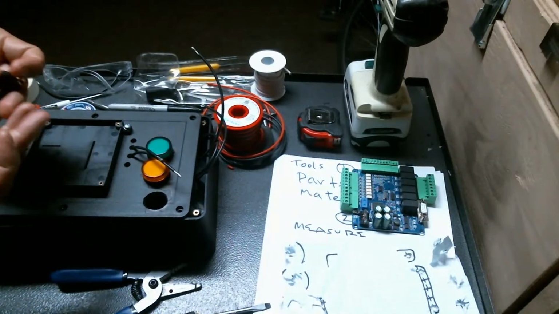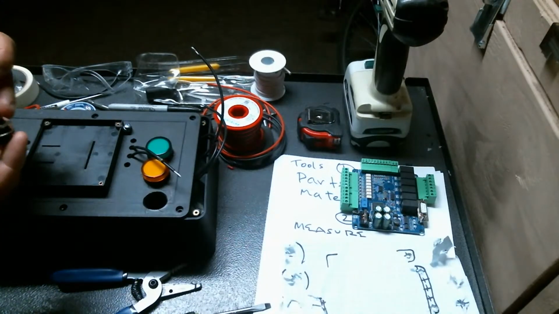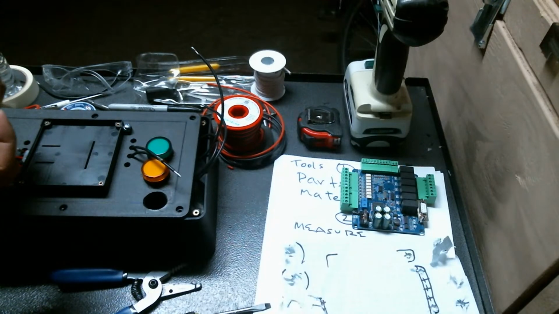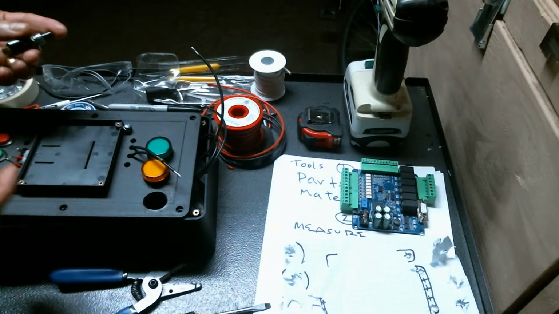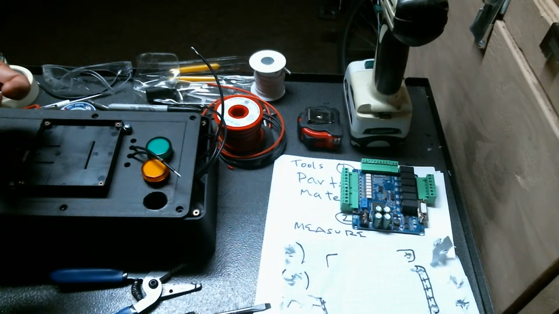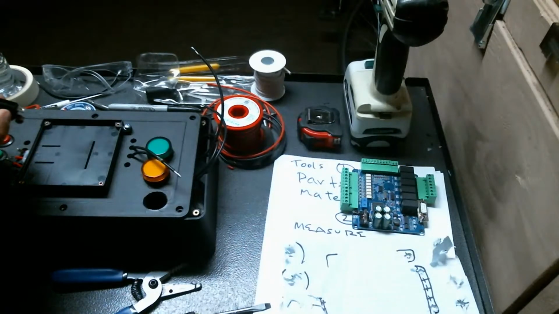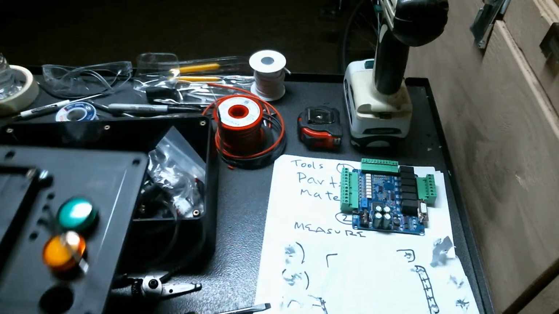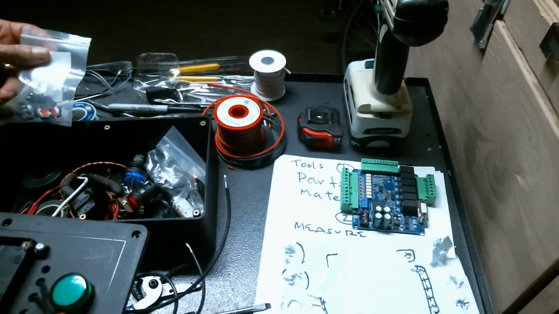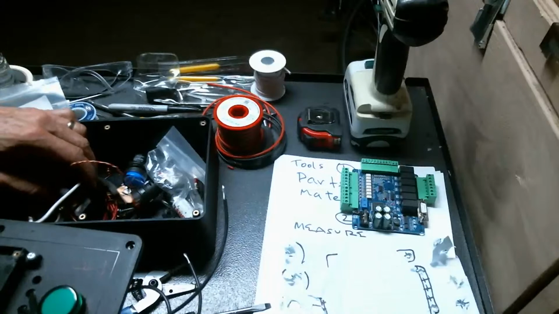And so these are the inputs. One of these is a push button. The other one is also a push button. And if you're in doubt, you can always test these devices, right? It looks like I lost a little screw here. So that's going to be a problem. I just realized that I lost that little screw.